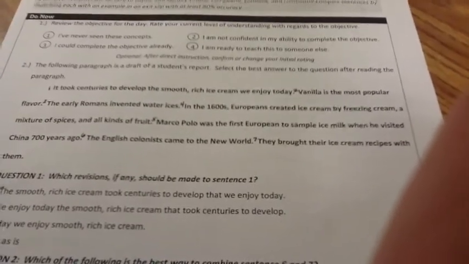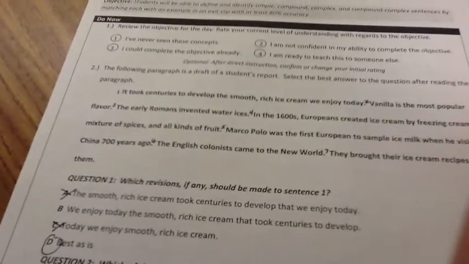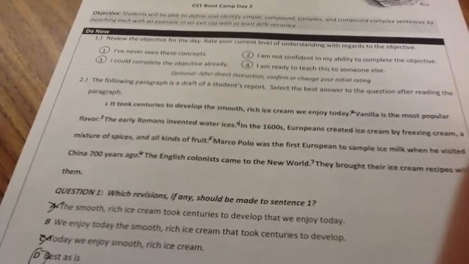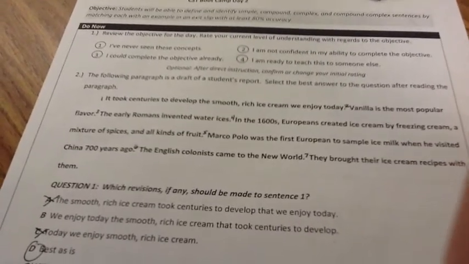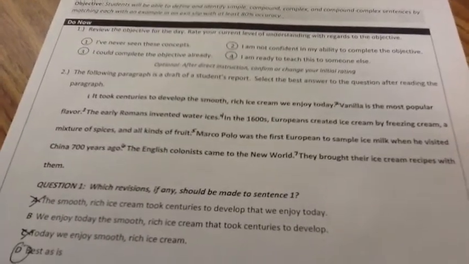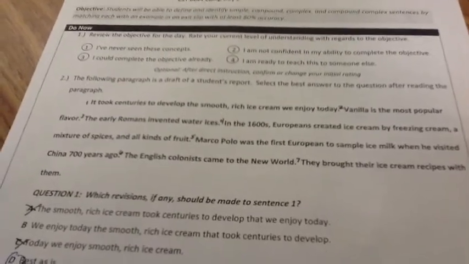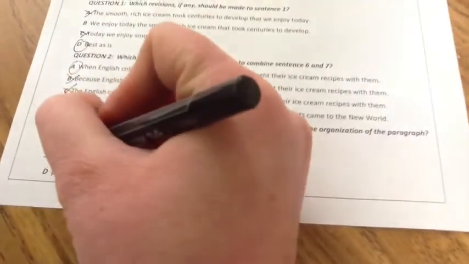Let's see. They brought their ice cream recipes with them. It took centuries to develop the smooth, rich ice cream we enjoy today. To me, that doesn't make any sense because sentence 1 introduces what the whole paragraph is about. It seems better organized if it's in the beginning. So I'm going to cross off option C.